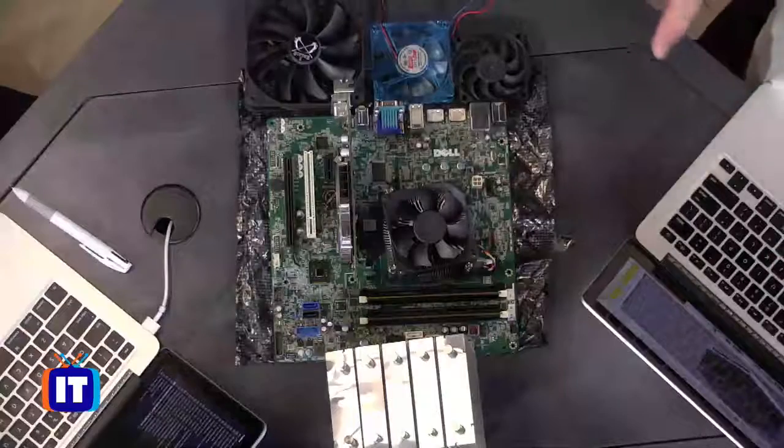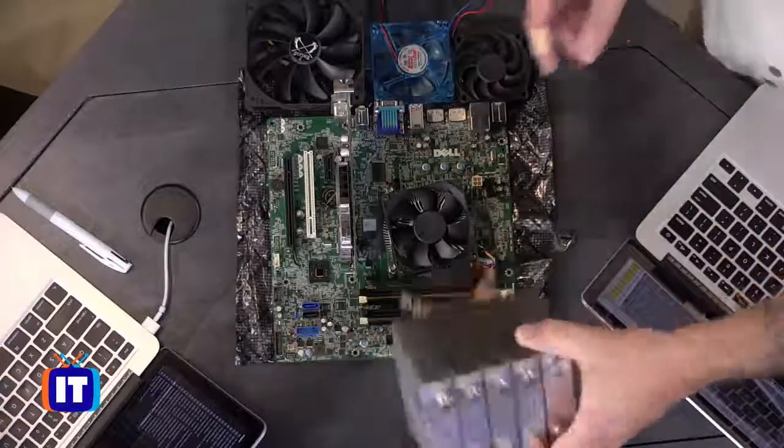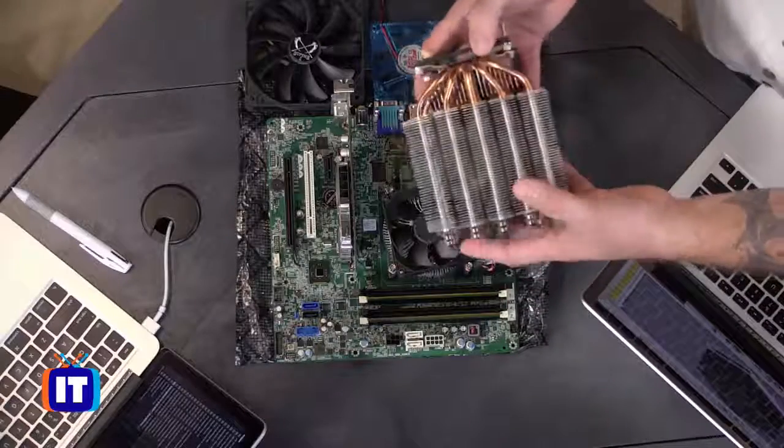Now, let's go ahead and look at this motherboard. We've got all different kinds of cooling units here, and I was kind of joking around with Dan. I said, look at the size of this heat sink here.